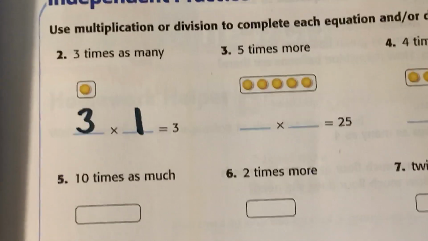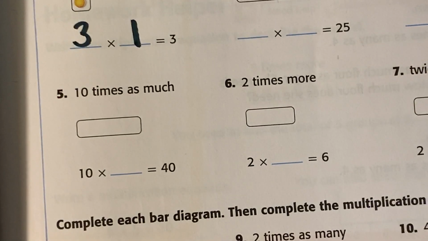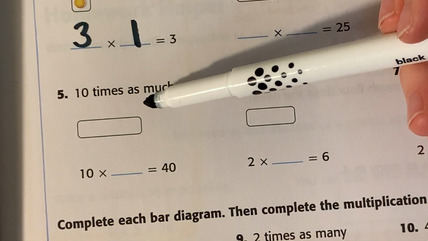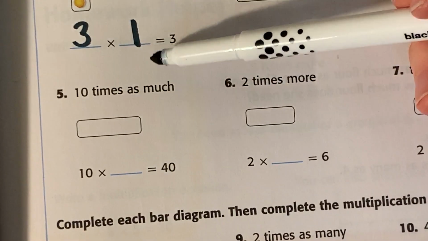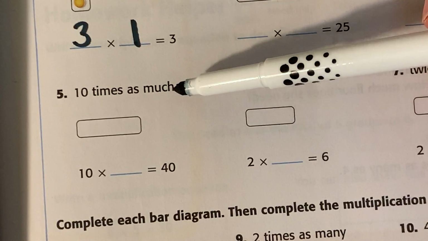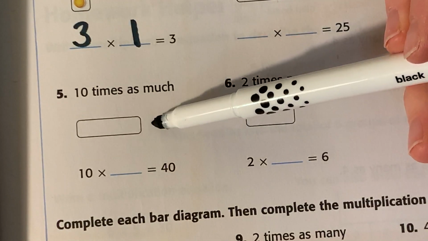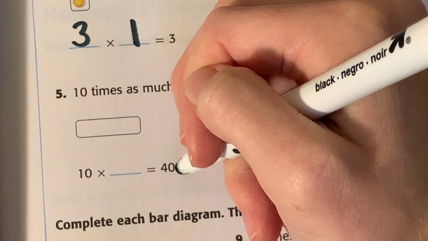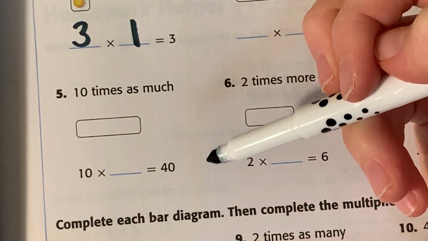So the next one I want to show you is number 5, 10 times as much. So in this case, they're giving it to you in a different order. So here you've been given the statement 10 times as much. So we're comparing that there's 10 times as much in total as there are right here. Okay, so we know now that the total is 40. So we need to know how many are here. Well, 10 times what gives us 40?